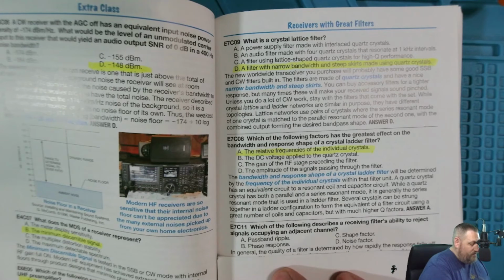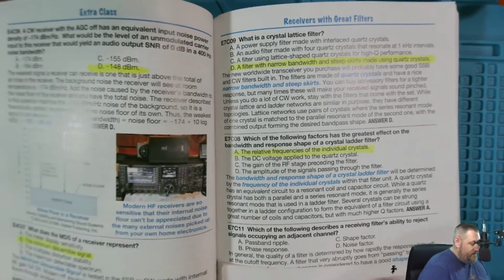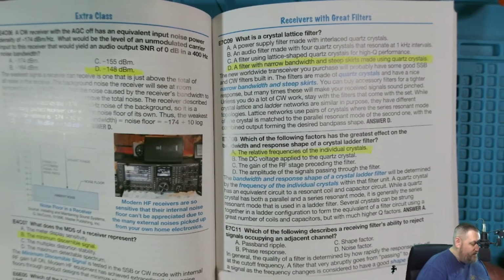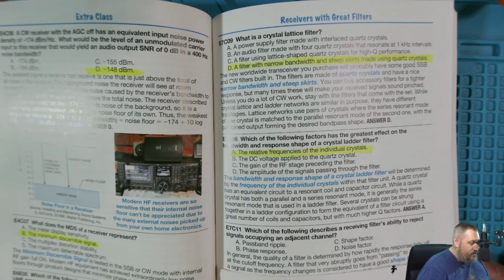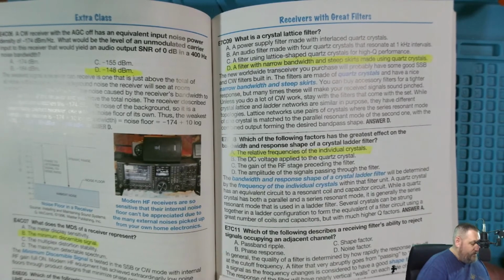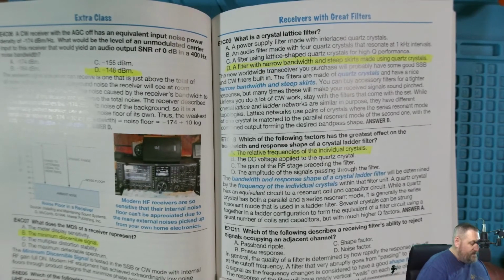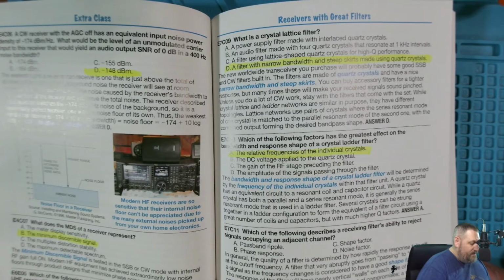In general, the quality of a filter is determined by how rapidly the response falls off at the cutoff frequency. A filter that very abruptly goes from passing to stopping a signal as the frequency changes is considered to have a good shape factor. The response of a filter will have nearly vertical walls on each side of the passband. However, filter design is a balancing act of compromises.